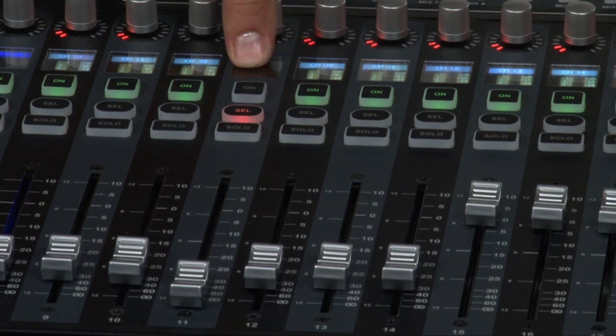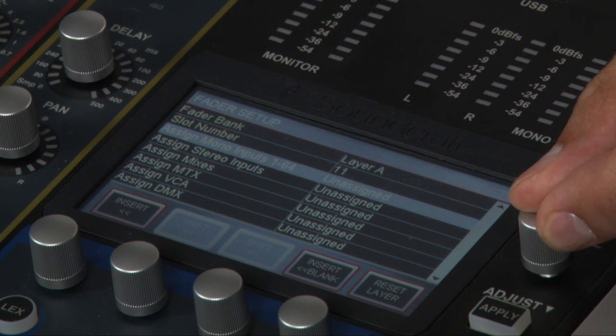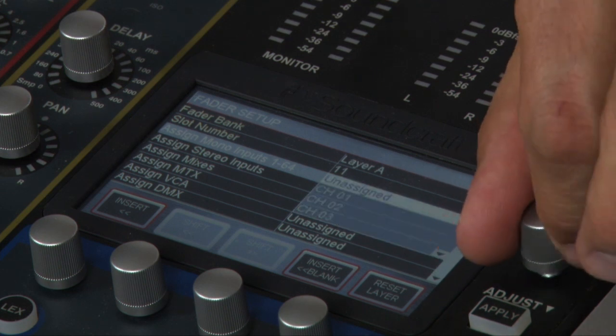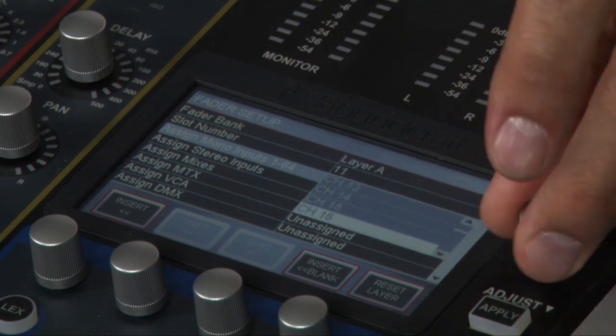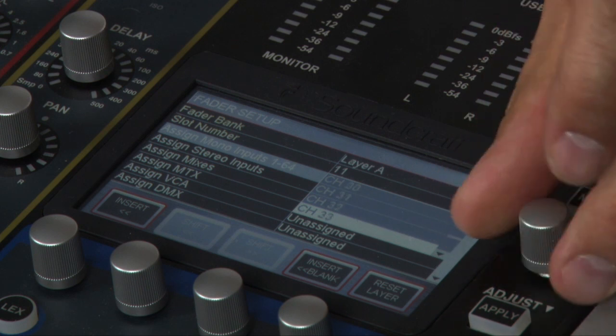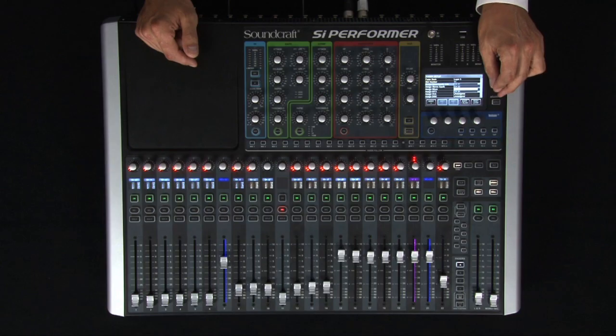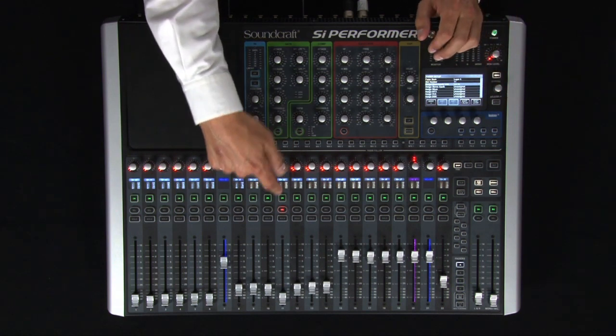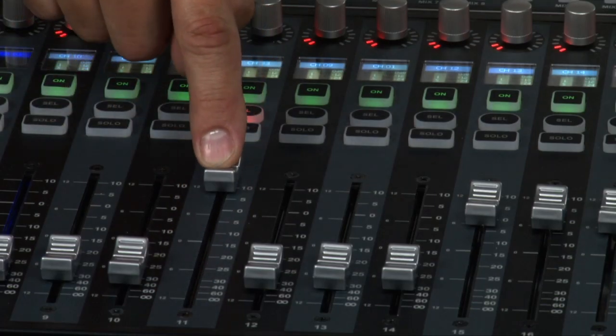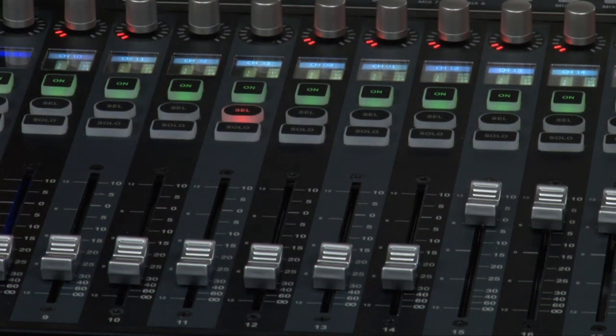Now, on our blank channel, we want to assign a new mono input to it. Let's scroll down, and we said this was going to be number 33. So we scroll to 33, select it, and now our additional drum mic has been put in the percussion group just where we wanted it.